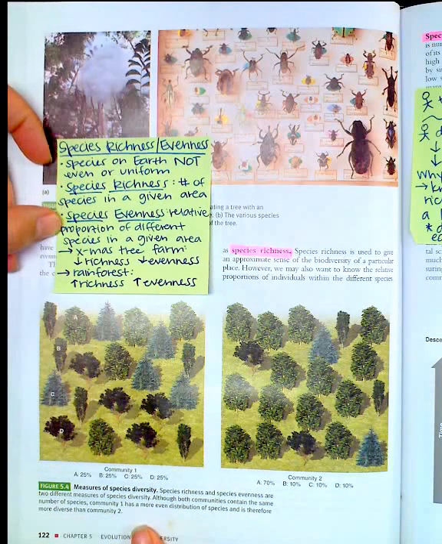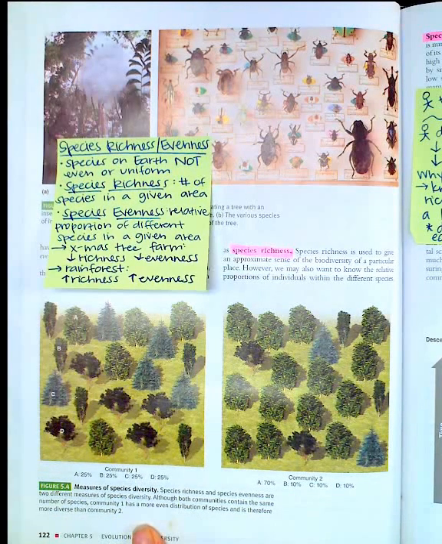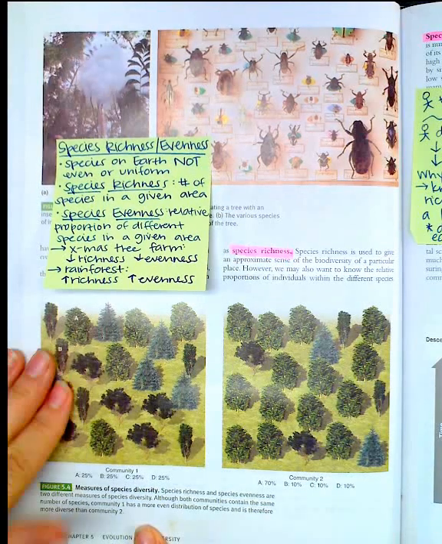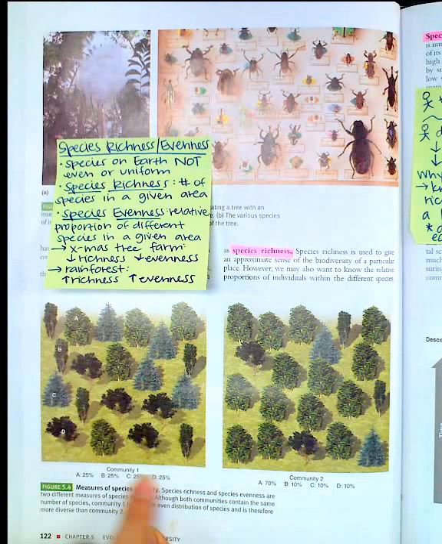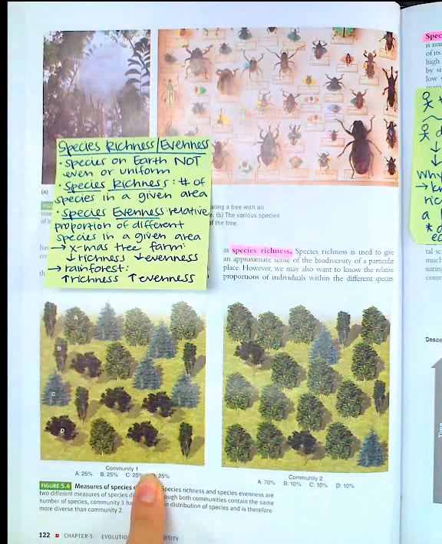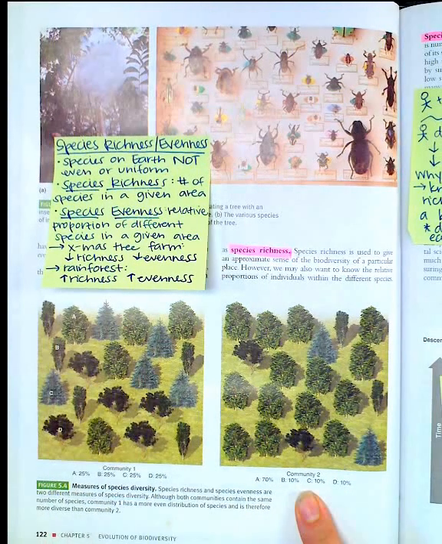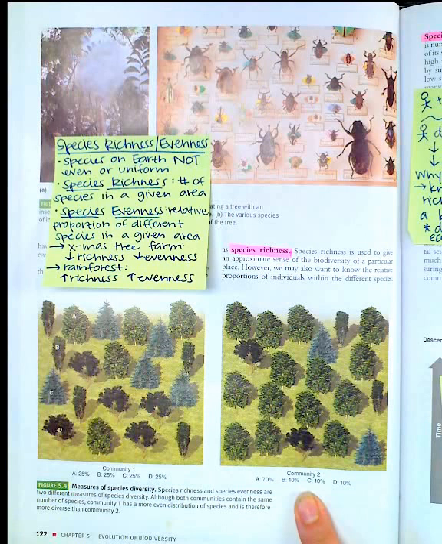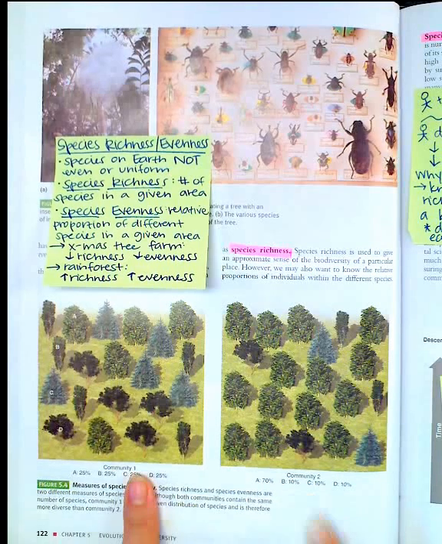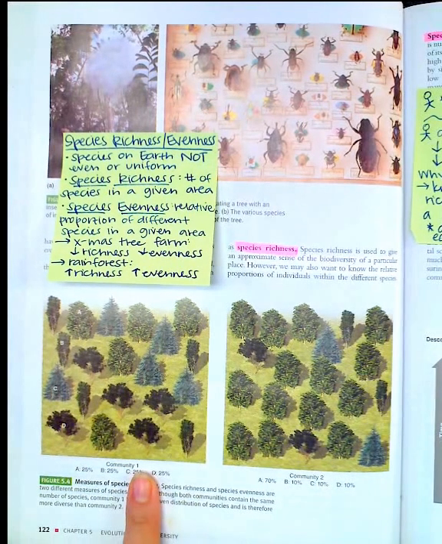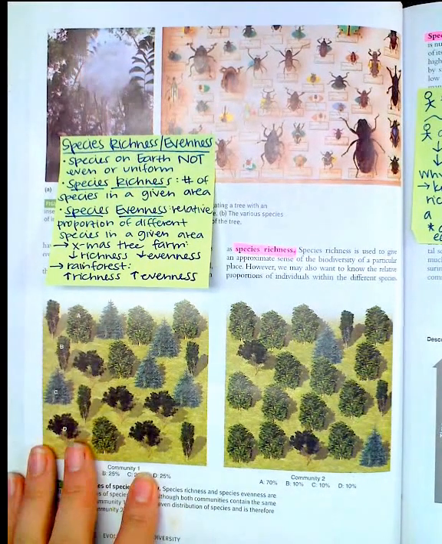So if we wanted to think about which one has a higher biodiversity, it's going to be community 1 because it's more evenly distributed between the different number of species. This community is dominated by species A. Okay, so it's going to have an inherently lower biodiversity index than community 1. And what I mean by biodiversity index, we're going to measure that tomorrow outside in the parking lot.